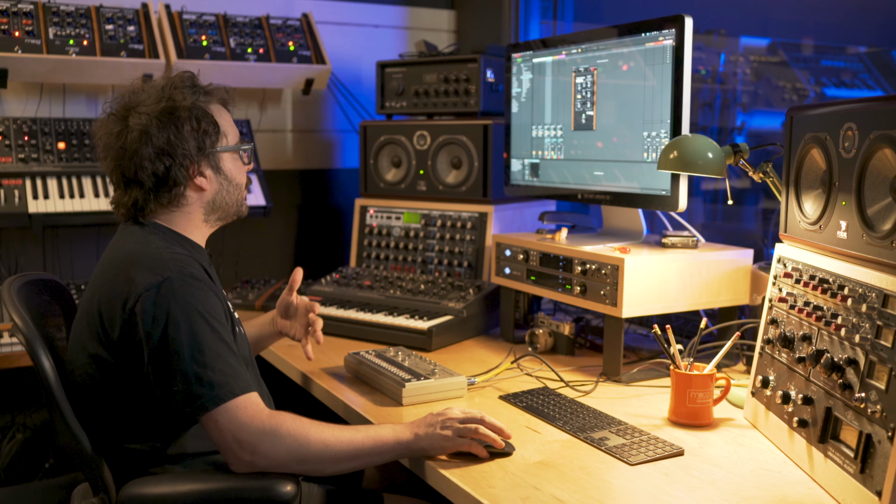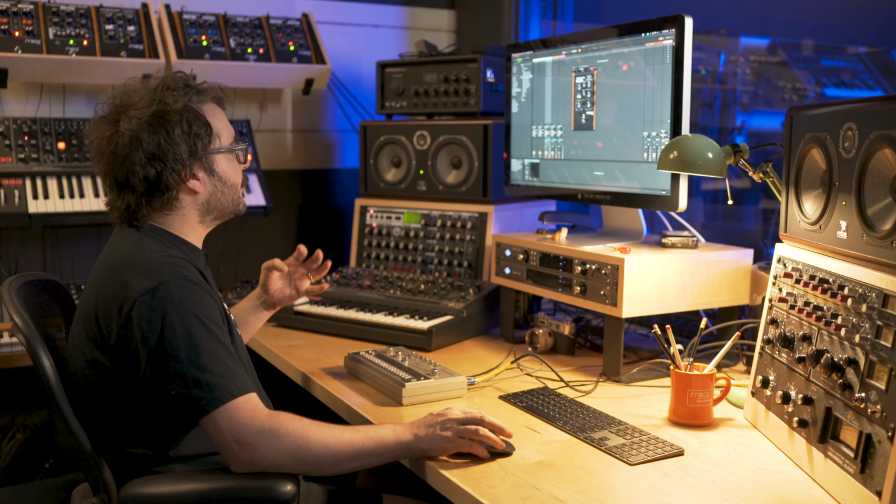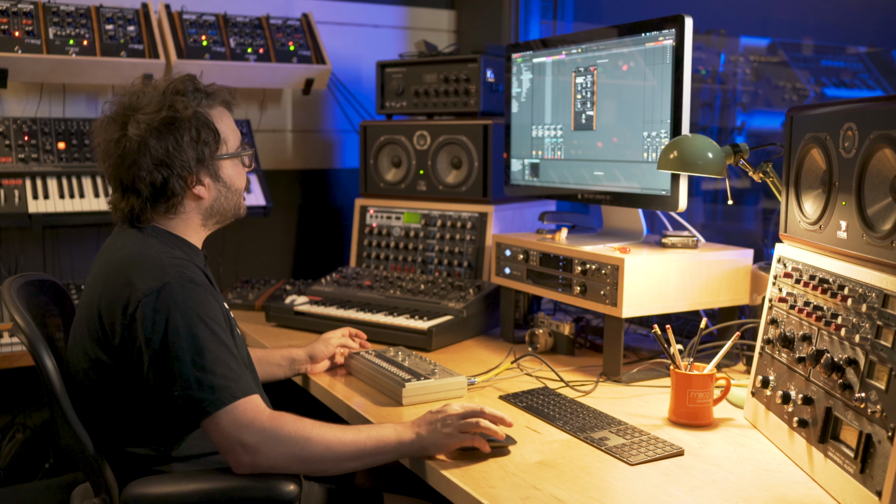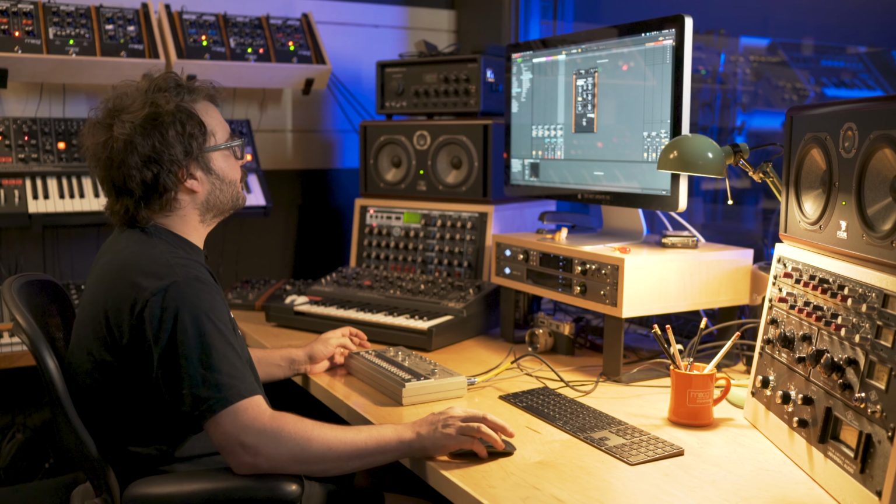So as you can hear, we can start getting an interesting kind of synthesizer rhythm happening from all of these sounds. And now let's listen to the second trigger track that we have coming through.